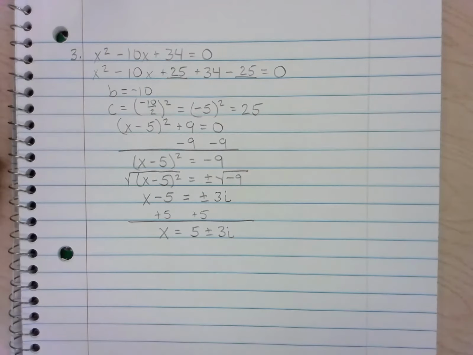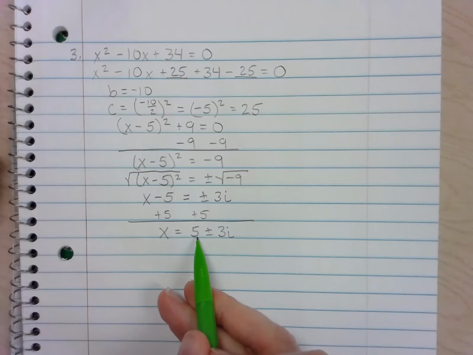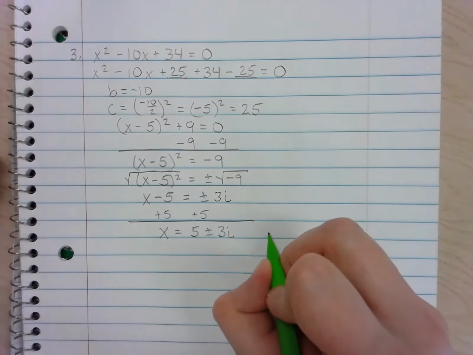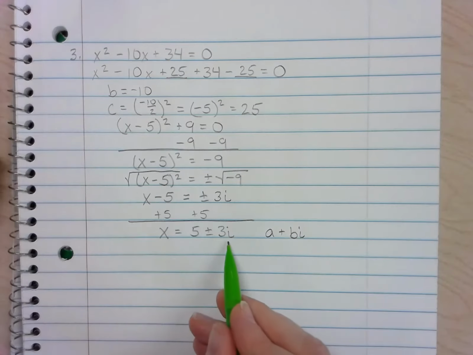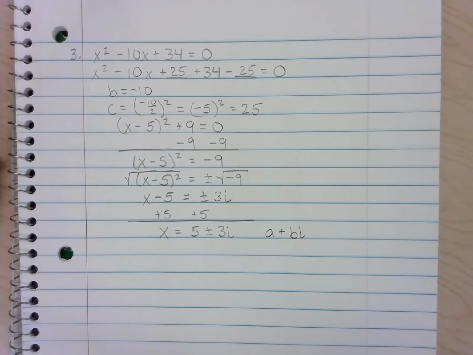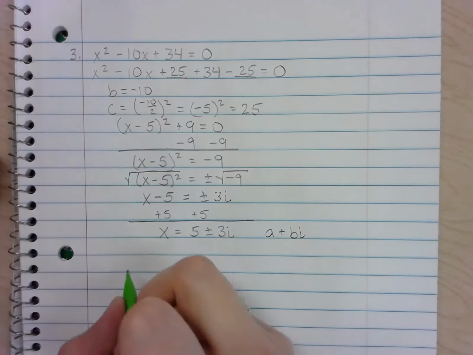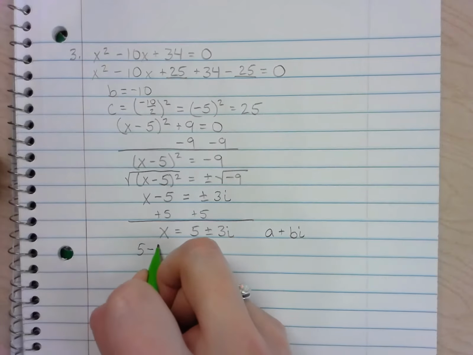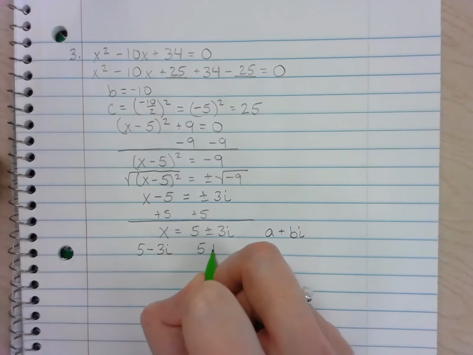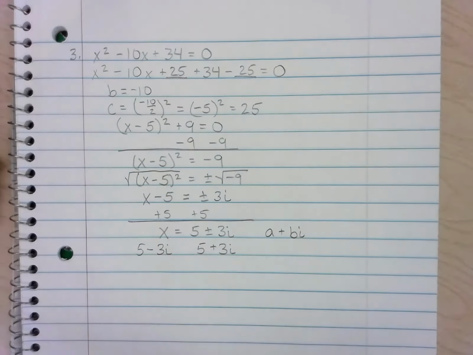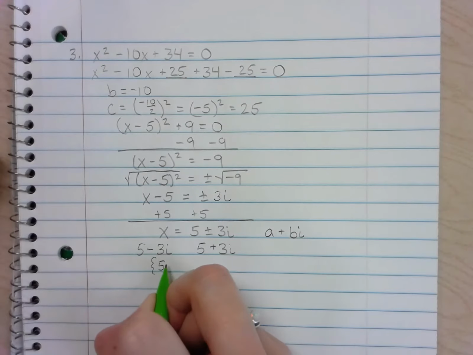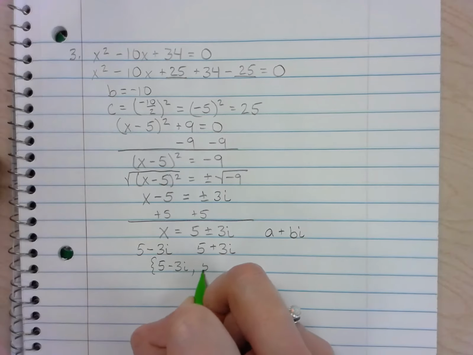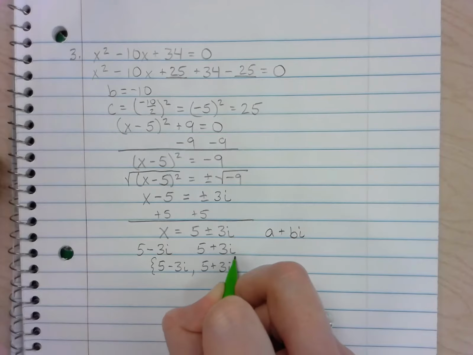This works well for this type of problem because now this is in correct form for a complex number, which is a plus bi. 5 is our real part and 3i is our imaginary part. You can still write these two solutions as 5 minus 3i and 5 plus 3i. We just cannot simplify this any further because those are not like terms. So our solutions are 5 minus 3i and 5 plus 3i.